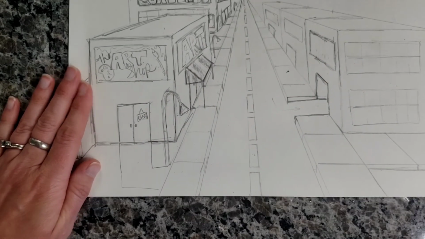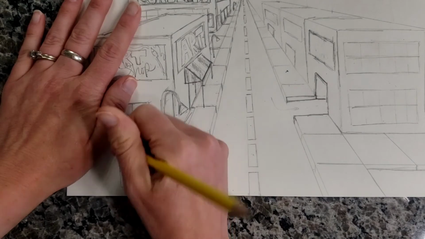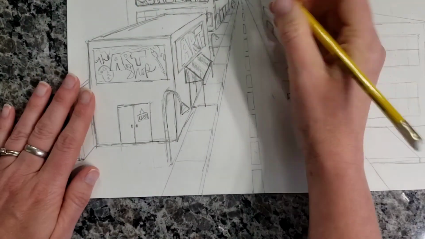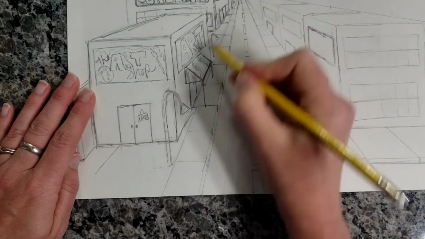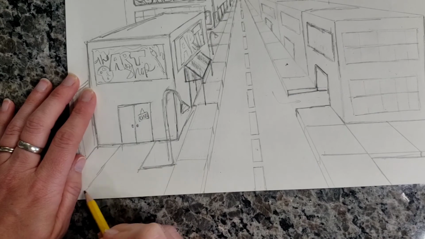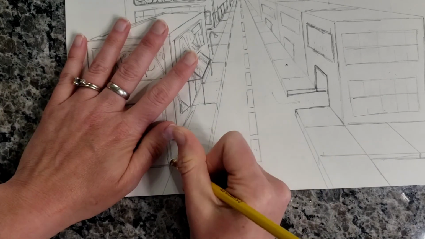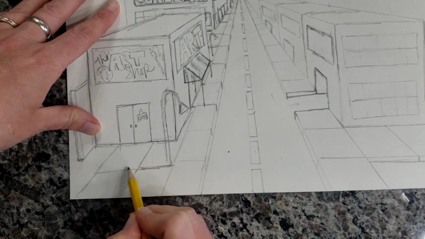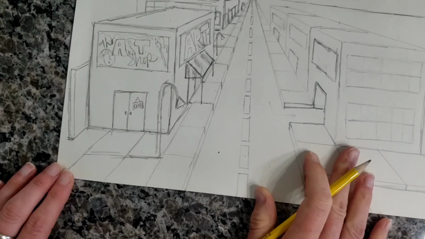I have students do that in class. That doesn't look correct. That looks like my first grade daughter came in here and did it. So it's going to go straight here, and then the lines go back. These can go straight. All right, so maybe there's a walkway.